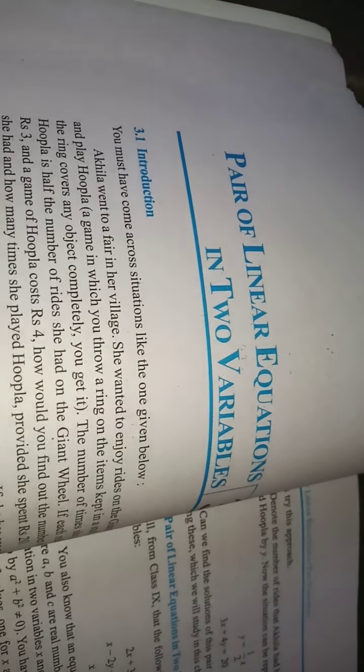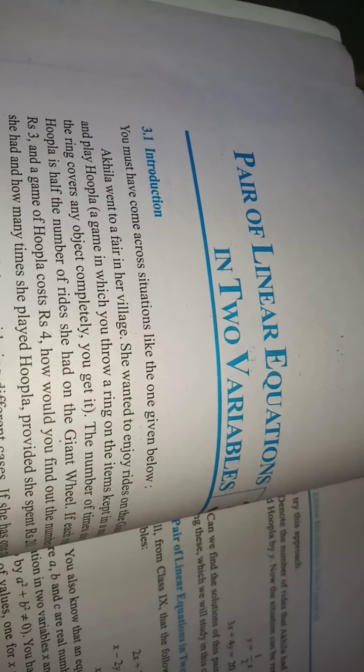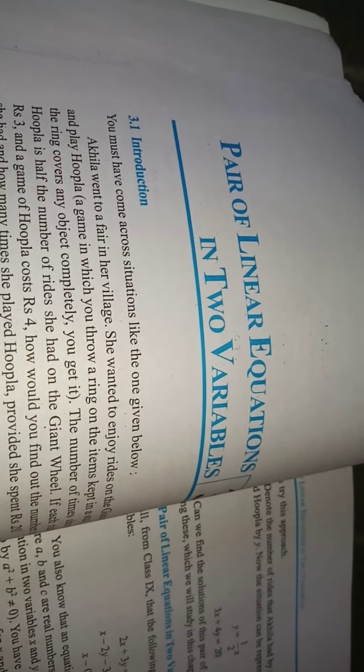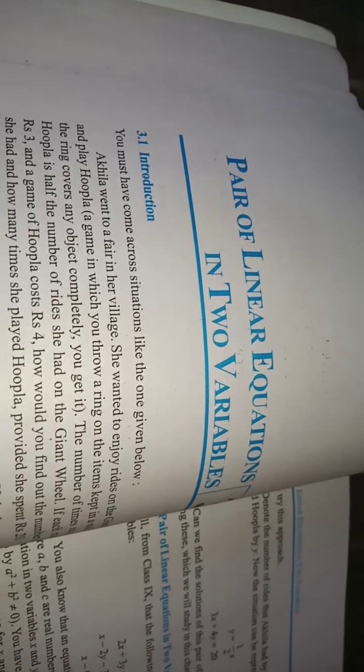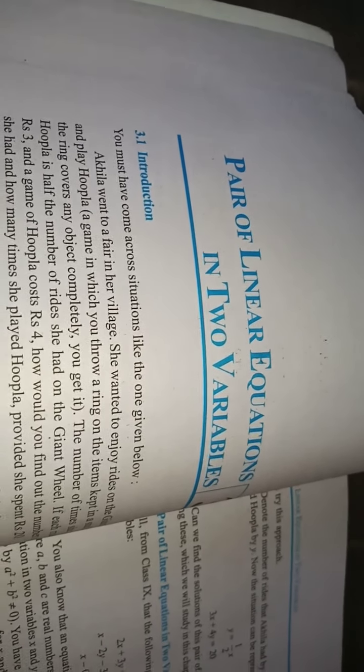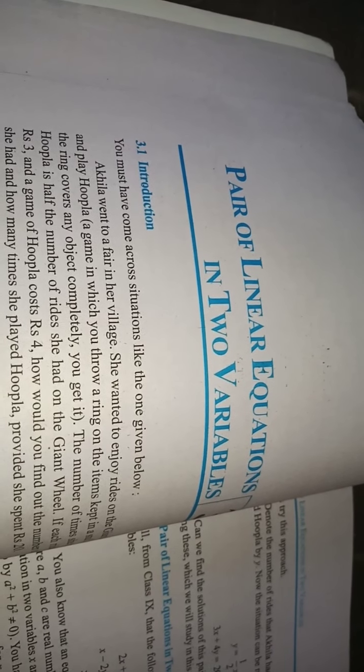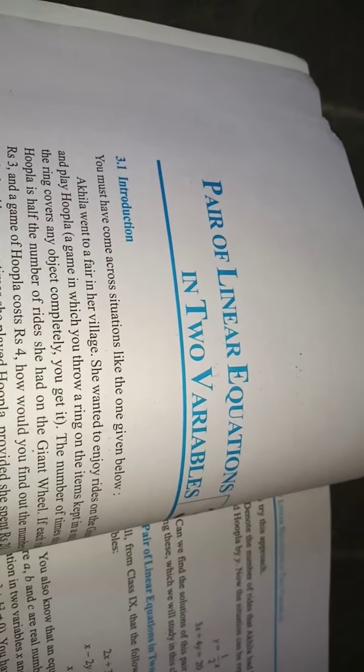So in this equation the highest power of the variables is equal to 1. Therefore this equation is known as a linear equation, here a linear equation in two variables, because two variables are there.